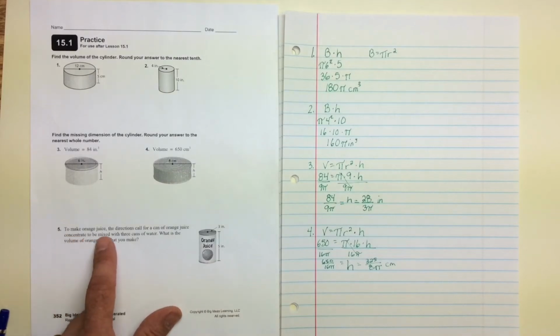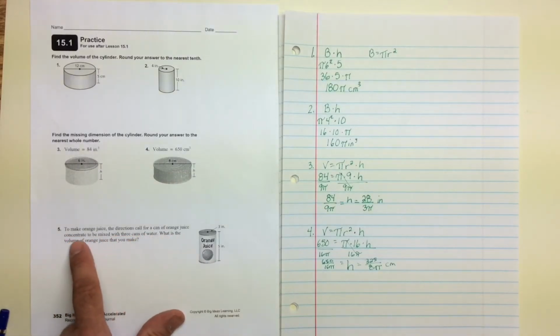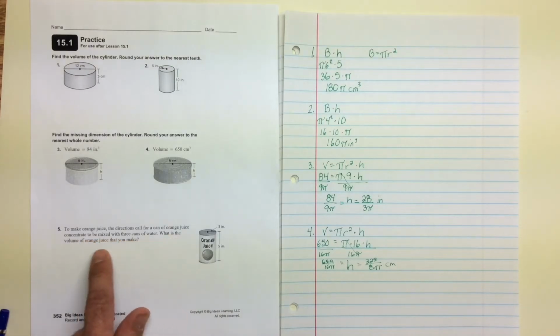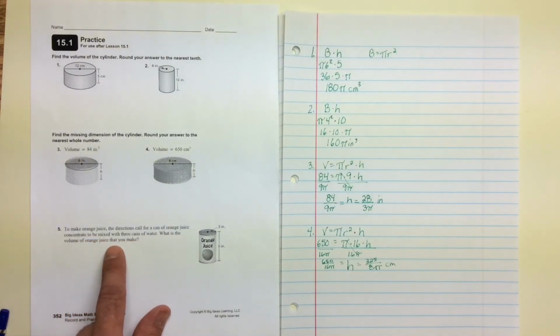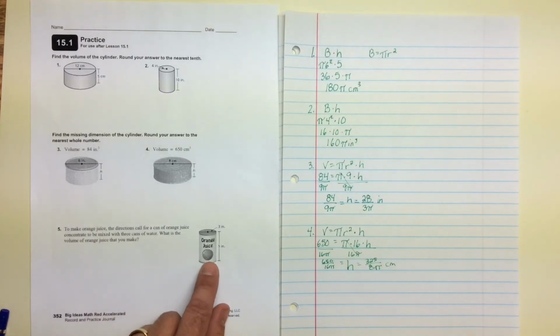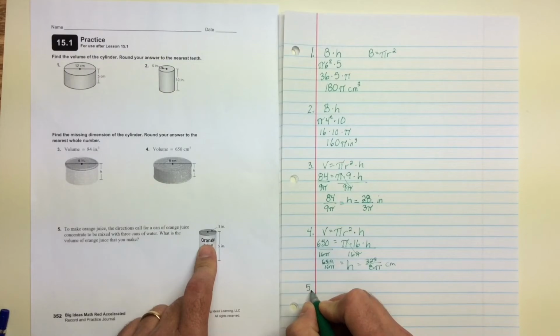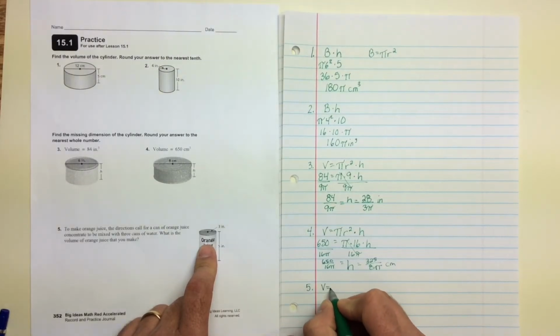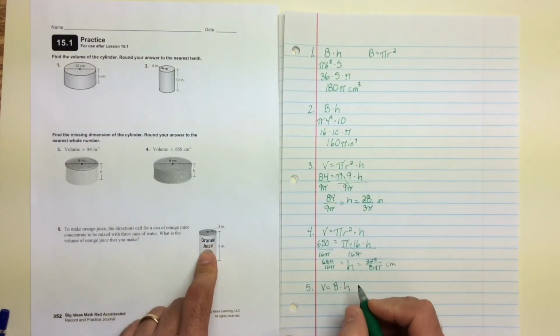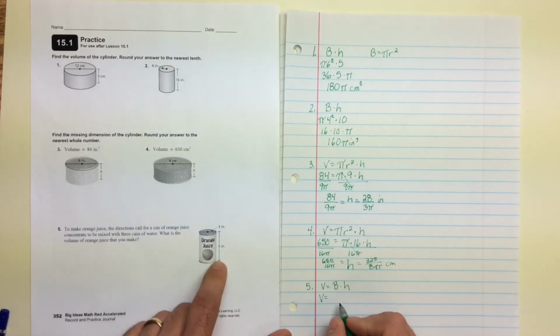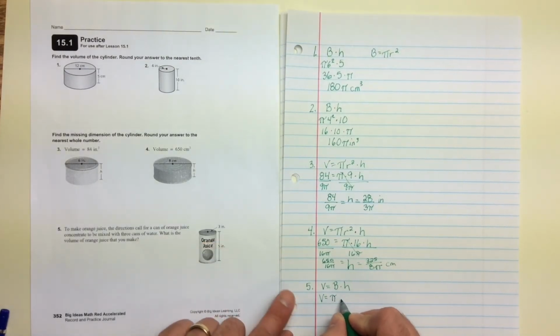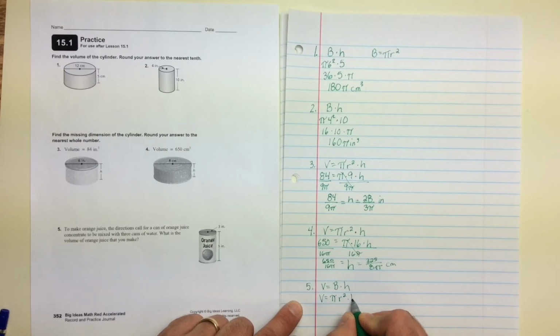Finally, to make orange juice, the directions call for a can of orange juice concentrate to be mixed with 3 cans of water. What is the volume of orange juice that you will make? Well, let's look at the volume of this. So number 5, we're just doing volume equals base times height again. Pi r squared, so times the height.